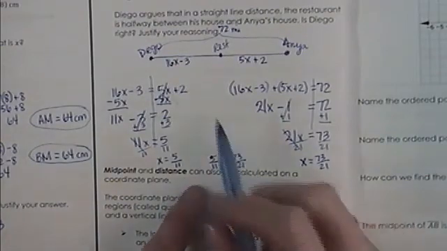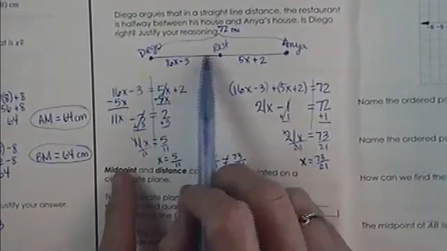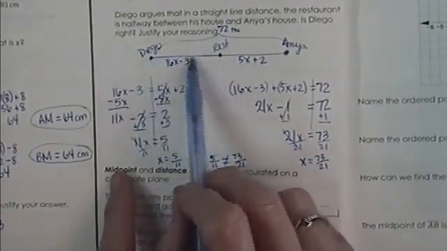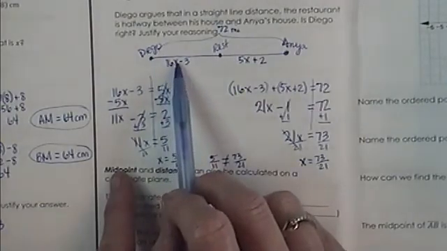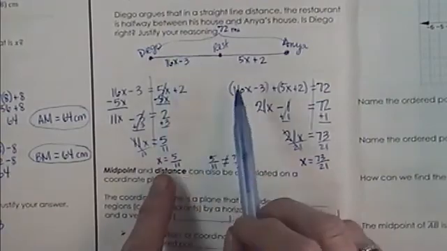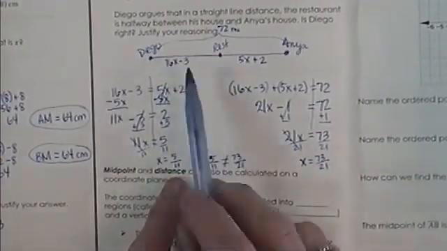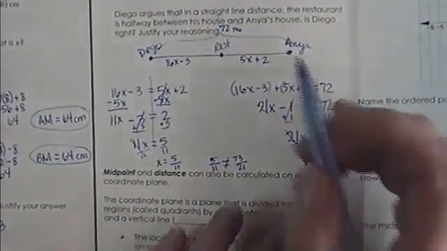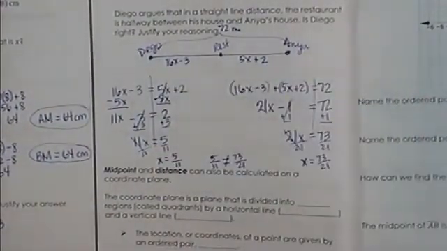We could also check this. We could say, hey, from here to here is half of 72. So this is 36. So I could set 16x minus 3 equal to 36, plug one of these in and see if they came out to be the same thing, and they wouldn't. This is not the middle. So no, not going to happen.